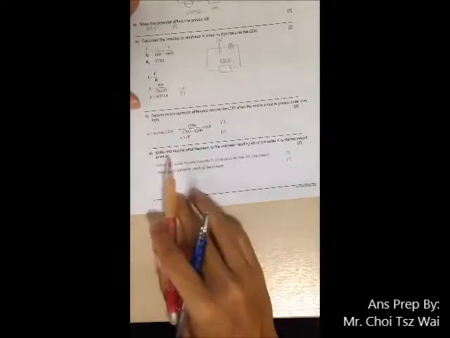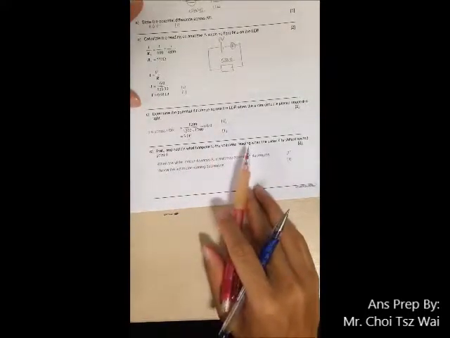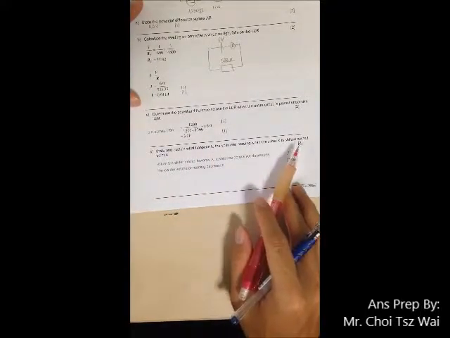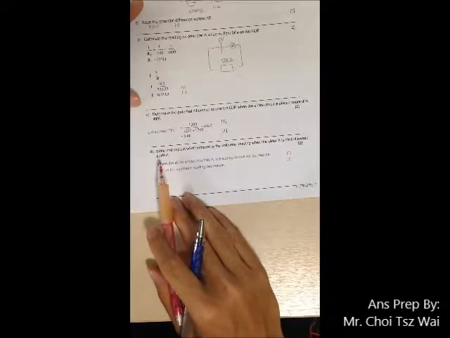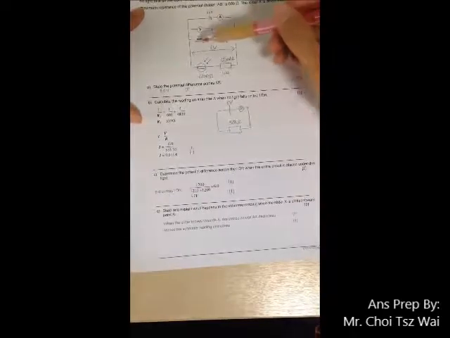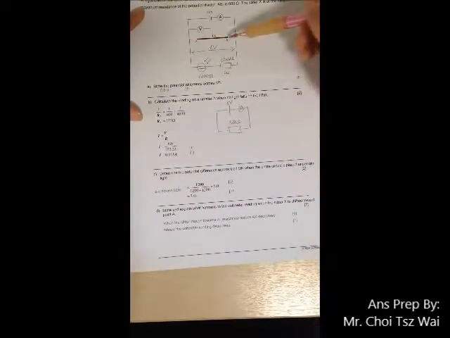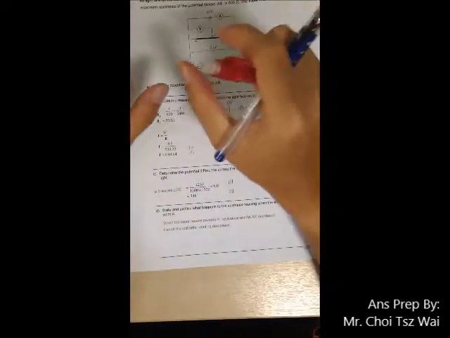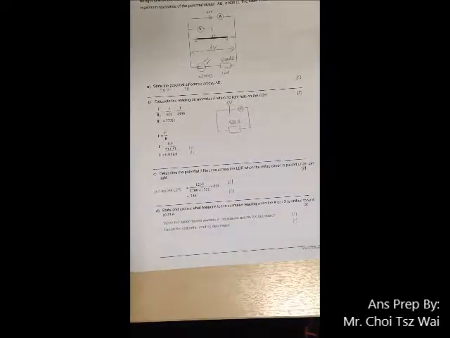Down here, state and explain what happens to the voltmeter reading when the slider X is shifted towards point A. You can imagine that between A and B, it is connected by a series of small tiny resistors connected in series.